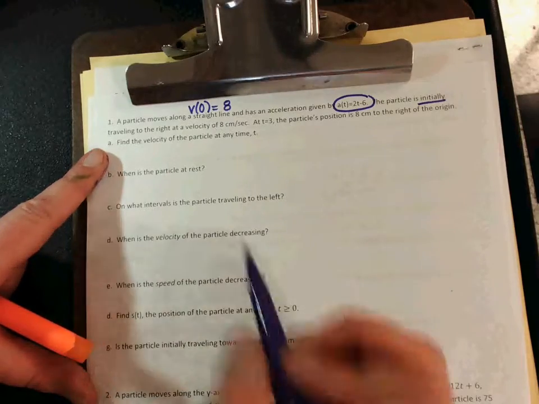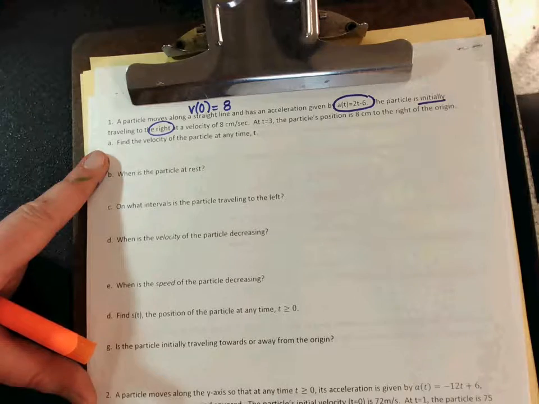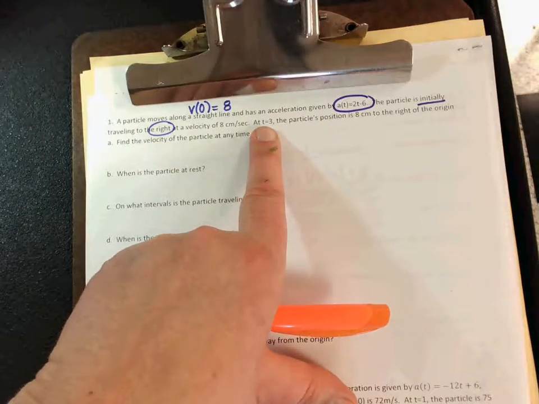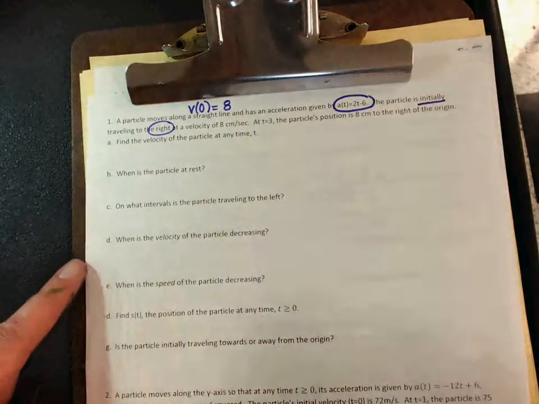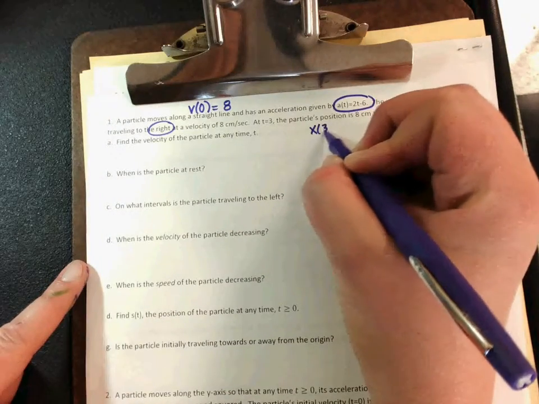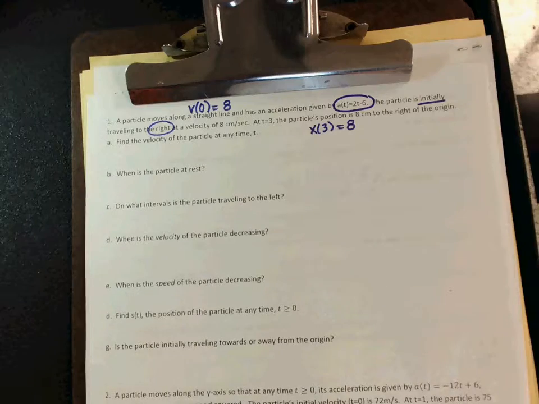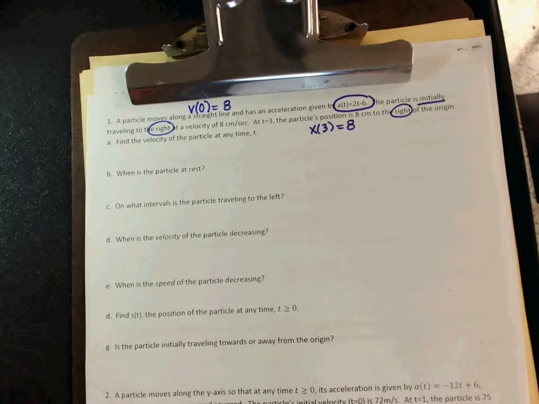If it's traveling to the right, what sign does that mean my 8 is? Positive or negative? Positive. Then it says at time 3, the particle's position is 8 to the right. So what is my position at 3? 8. So my velocity at 0 is 8, my position at 3 is 8, and also it says to the right, which implies it's a positive 8, okay?